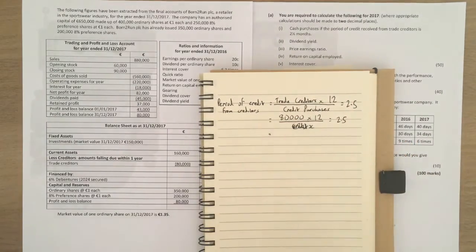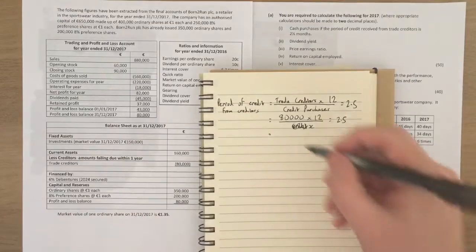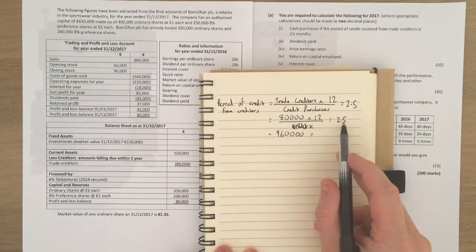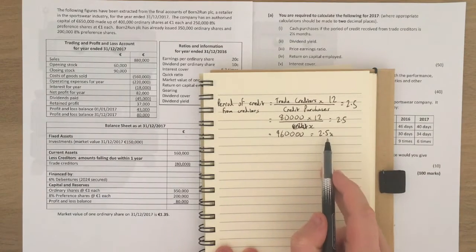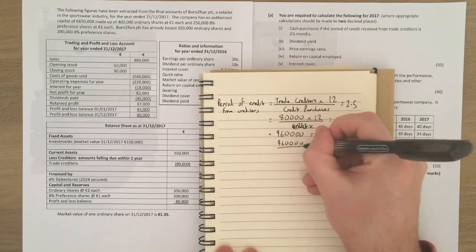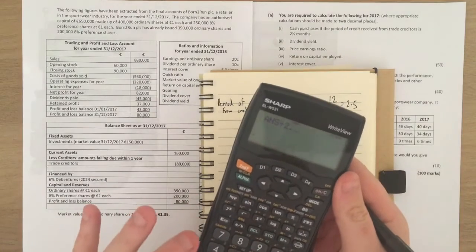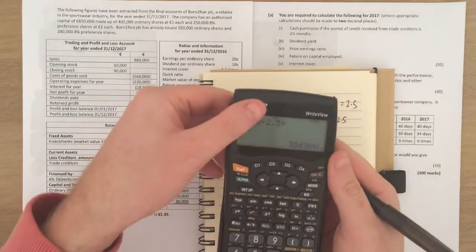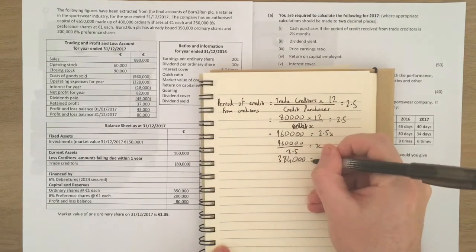So on your left hand side, you've got 80,000 multiplied by 12. So 80,000 multiplied by 12 is 960,000. Is equal to, bring the X over and it becomes multiplied by, so you've got 2.5 X. Then bring the multiplied by 2.5 over, and it becomes divided by. So you're going to get 960,000 divided by 2.5 is equal to X. So divide that by 2.5 and you get 384,000. So 384,000 is your credit purchases.